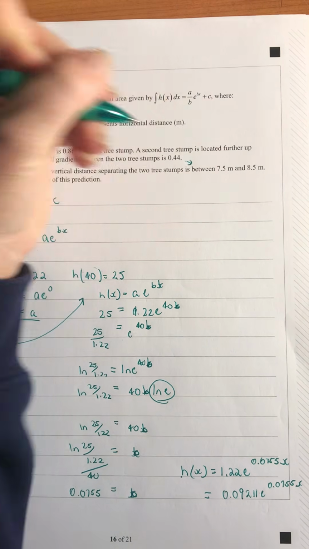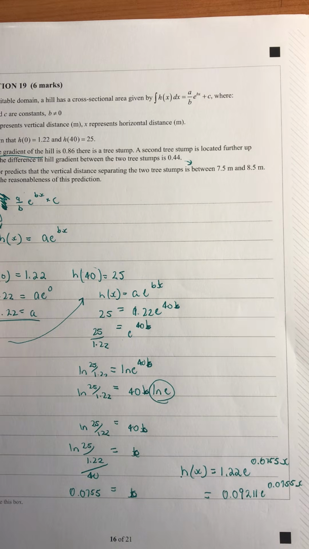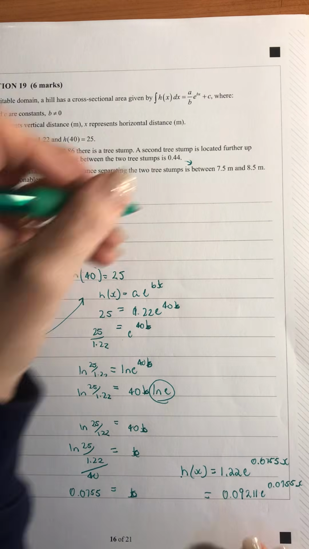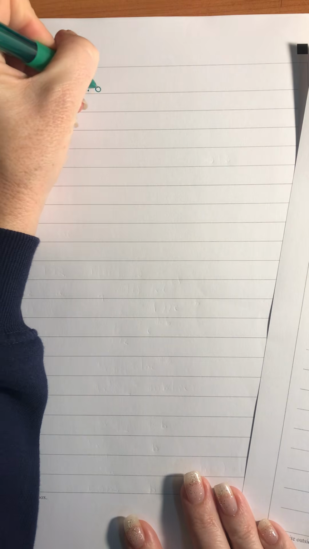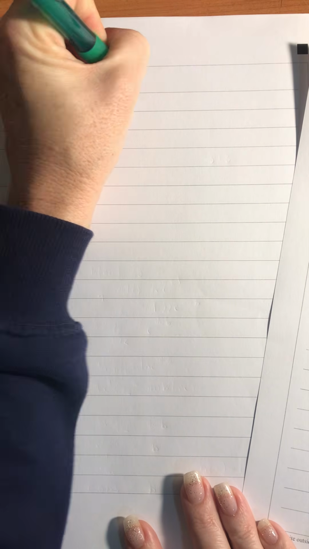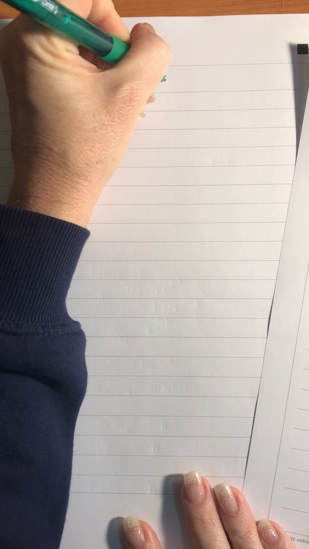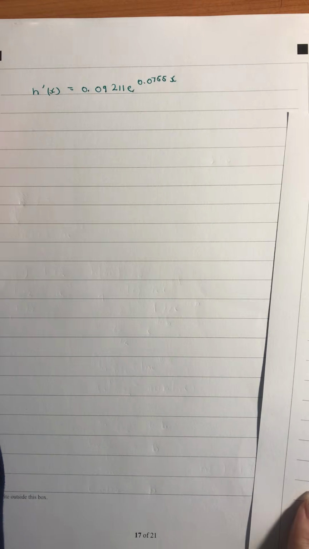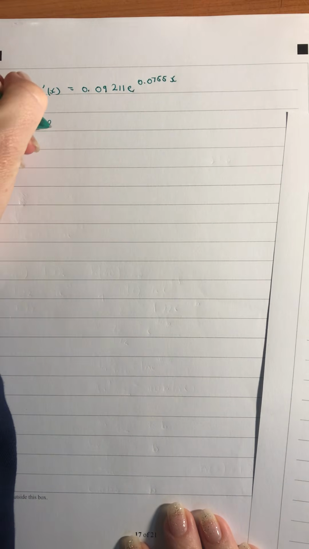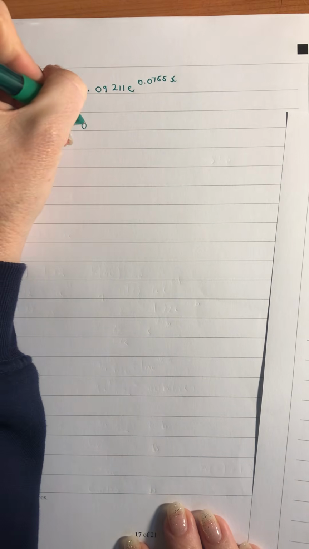Then it tells us that one gradient is 0.86 and the other one, the difference is 0.44, so we assume that that will be 0.86 plus 0.44, which is 1.3. So then we are going to use that derivative that we had, 0.09211 e to the 0.0755x, and we're going to say, we know that the gradient at one point is 0.86, so we want to solve for what the x is there.